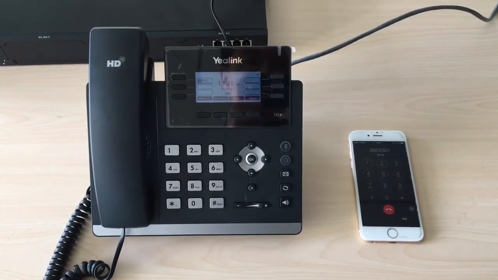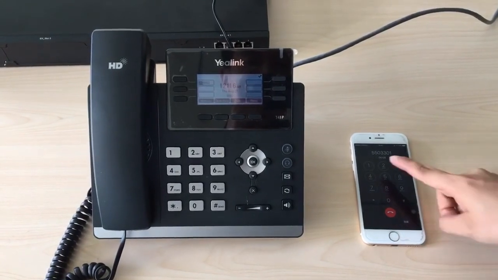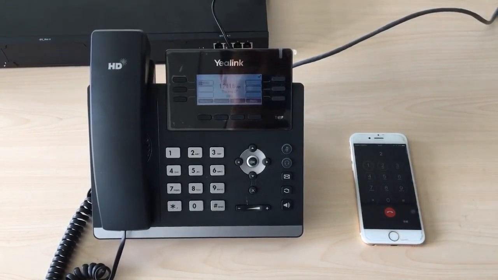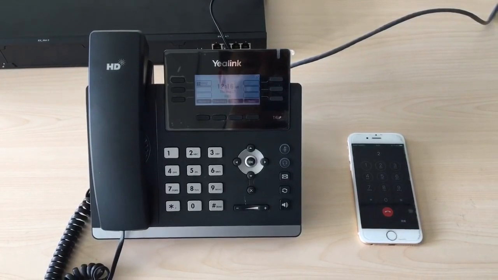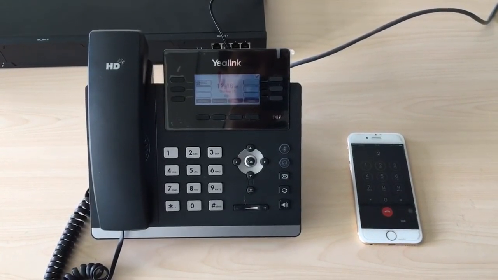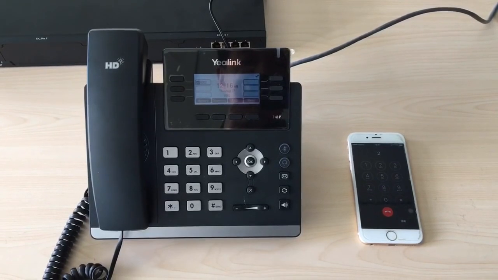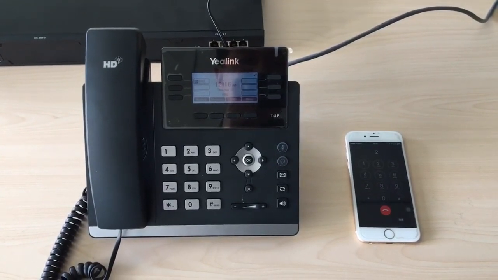For English service, press 2. Technical support, press 1. Sales service, press 2. Press 0 for the operator or dial extension number directly.